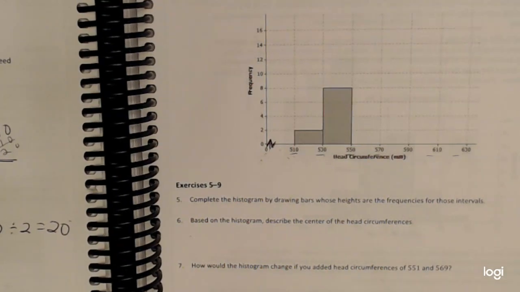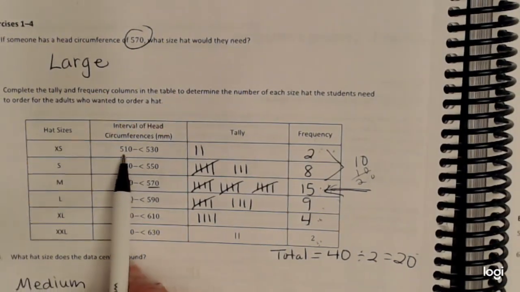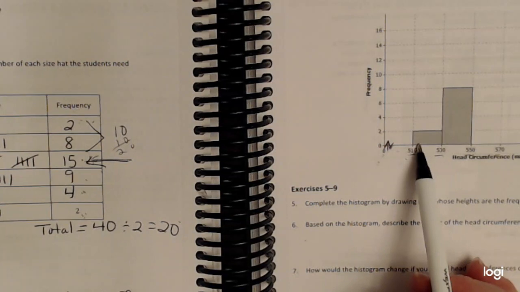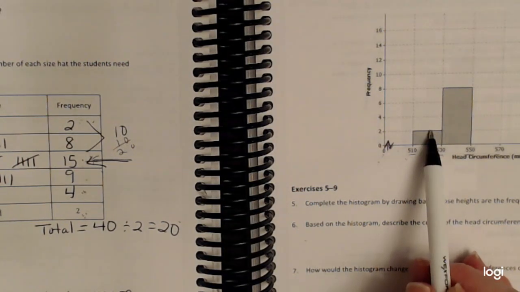If you notice, our interval here says from 510 to 530. Well, when I looked over here at my frequency table, I found out that 510 to 530 was 2. So you will notice my bar graph went up to 2.